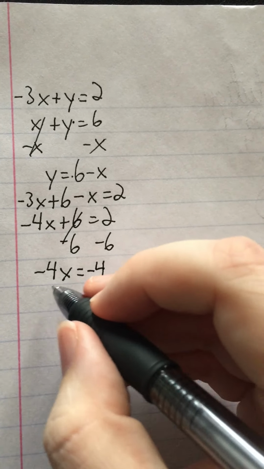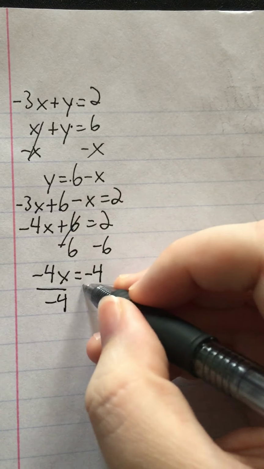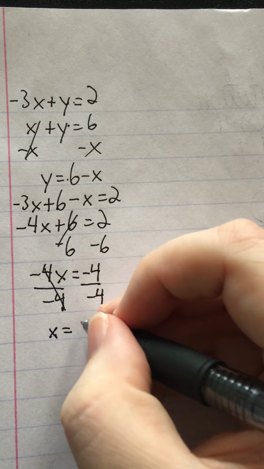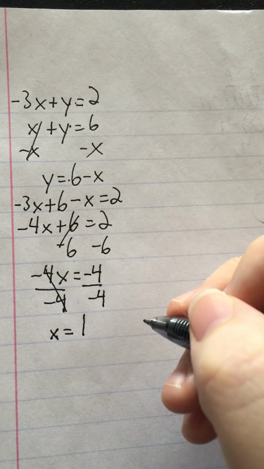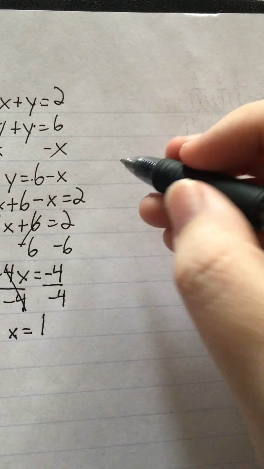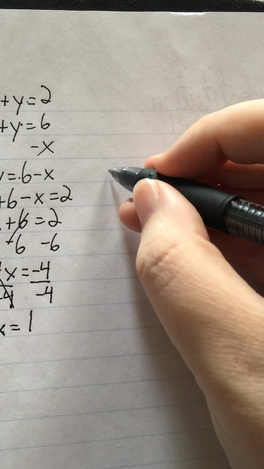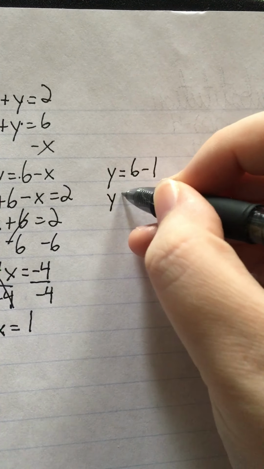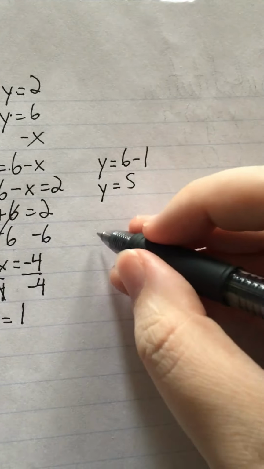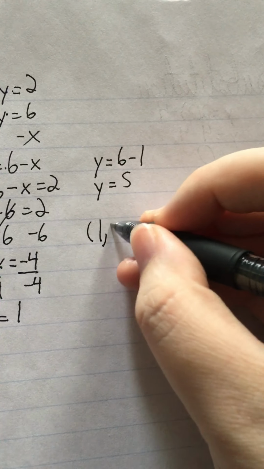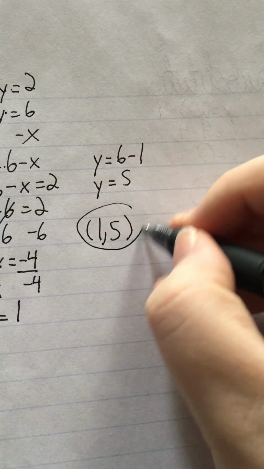And then I divided by negative 4 on both sides, and I got x is equal to 1. So then I plugged it back in to this equation here, and I got y is equal to 5. So our final answer is 1, 5.